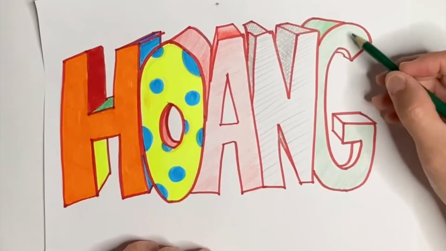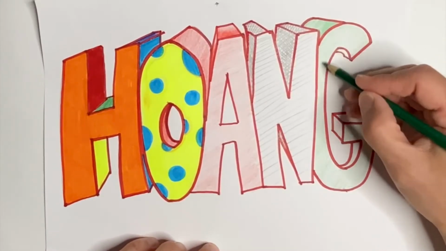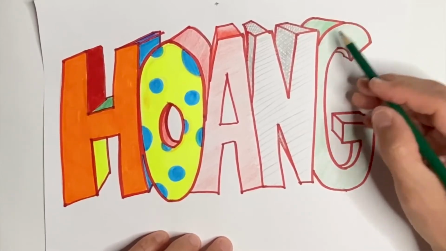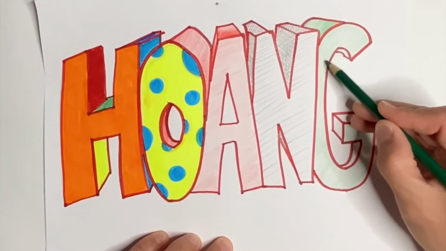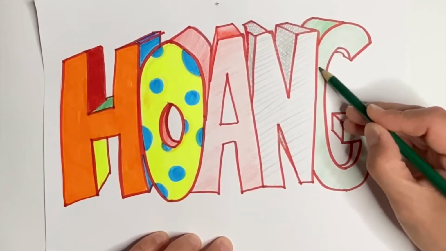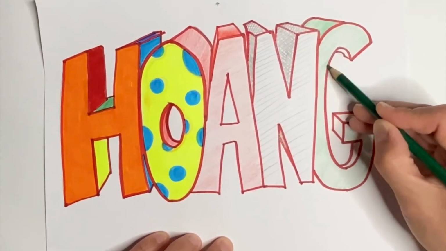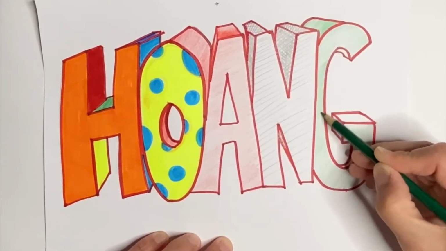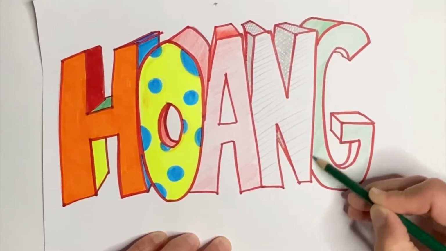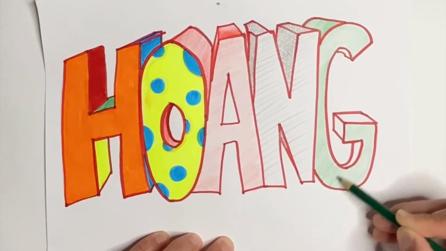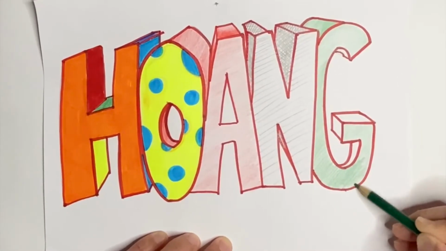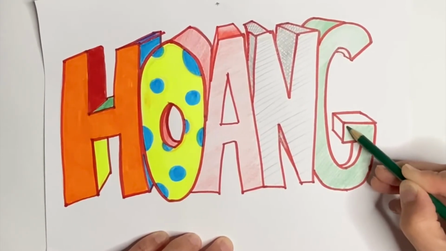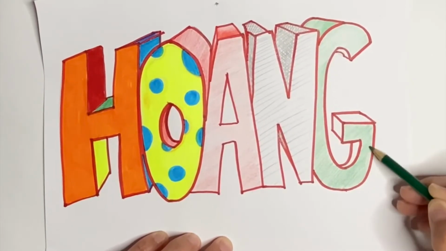Okay, now that I've evenly covered the front of my letter G, or the face of my letter G, I can skip down some and start going over a second layer. So maybe I'll start right here. I'll go over from this point on down with a second layer, making it a little bit darker. And I'm going to continue doing this, skipping down after I color it all in, and add another layer and another layer and another layer until I am happy with the way I colored in my different values.